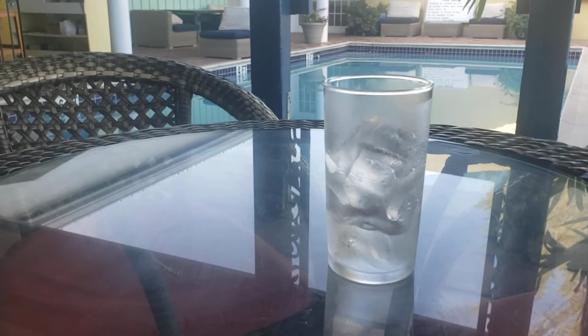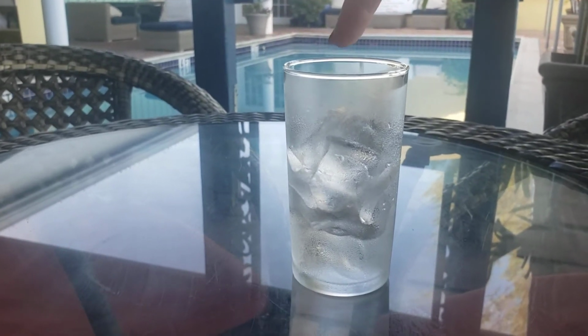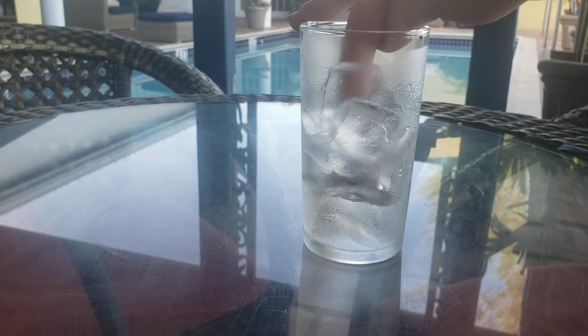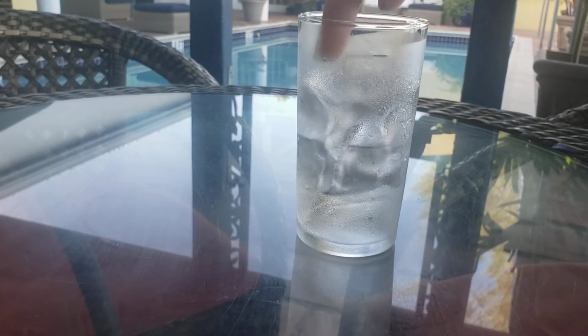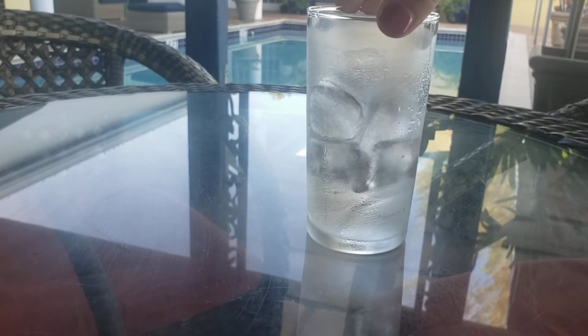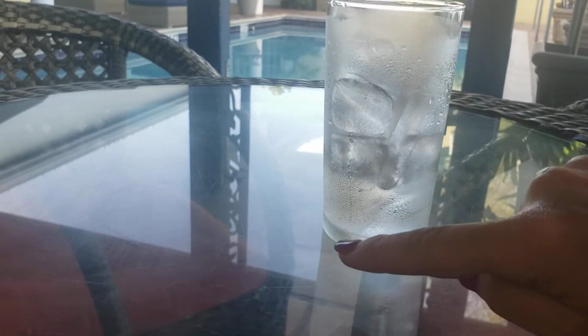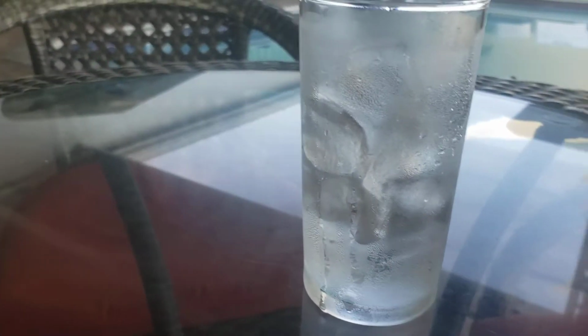Okay, so I actually let about 3 minutes pass, and I'm going to put my finger up here. You can see as I move the ice around that a lot of it has melted in the bottom, and you can see something else as I turn the glass around. You can see that there is moisture, and it can drip down the side when the droplets get large enough.